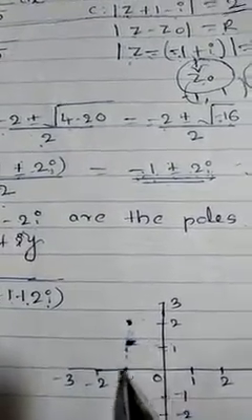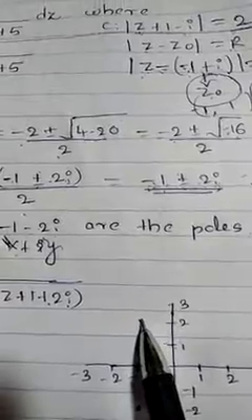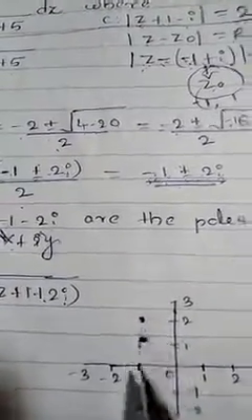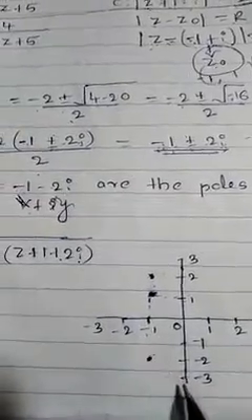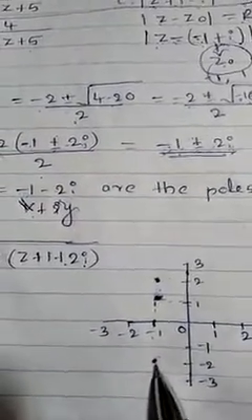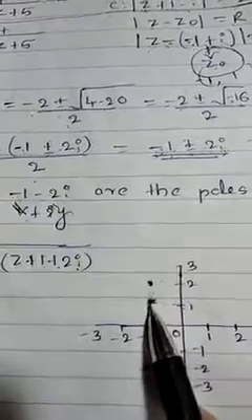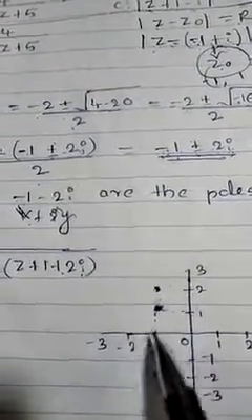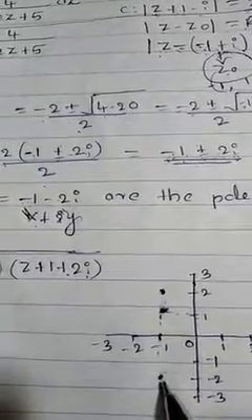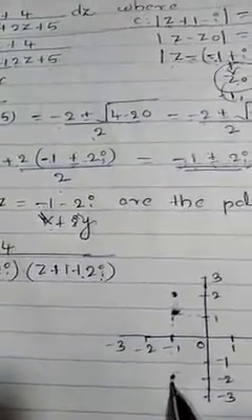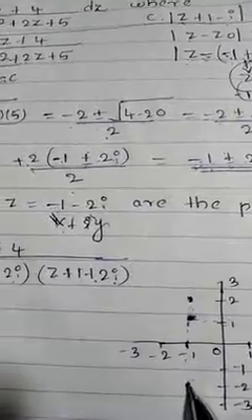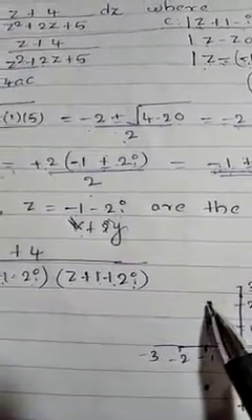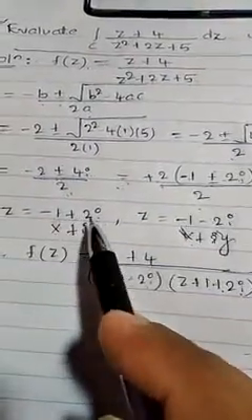The first pole, minus 1 plus 2, comes inside C. But the second pole, minus 1 minus 2, comes here, outside the circle. If we draw the circle, it comes outside C. Therefore the residue at this point is directly 0, and we just need to calculate this first pole only, minus 1 plus 2i.